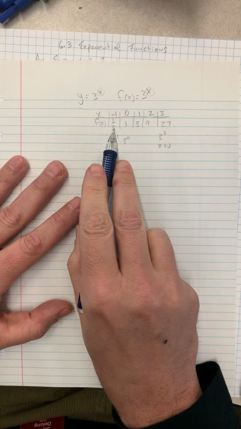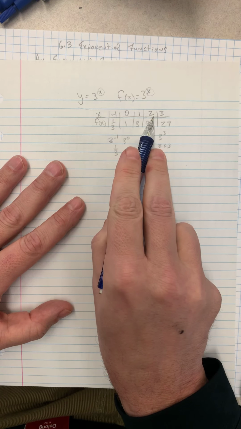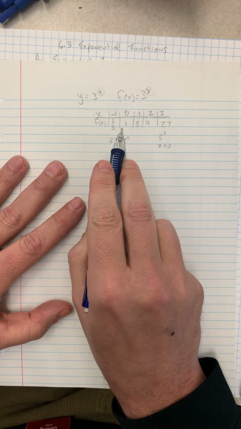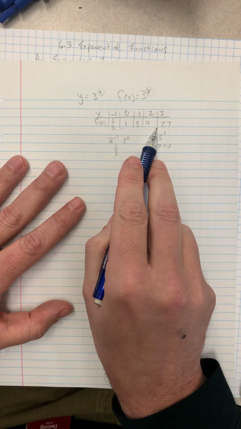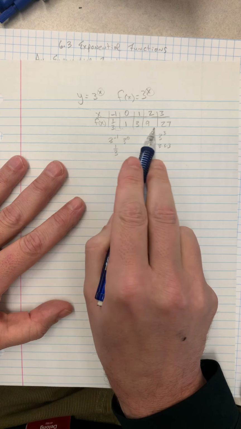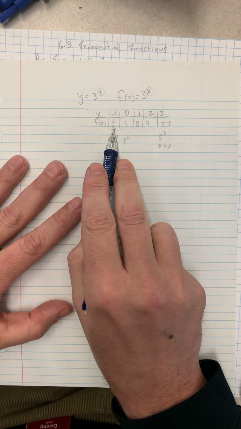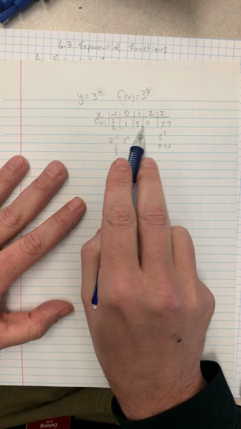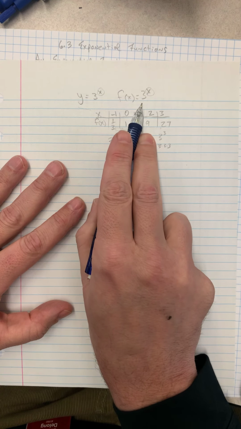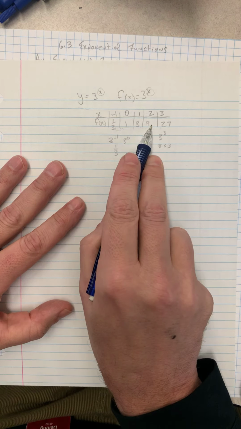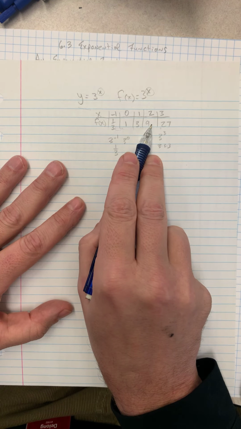These are not linear. Linear has a constant rate of change. My x is increasing by 1. But remember, to be linear, it has to have a common difference. Here, we definitely have a pattern. But as you can see here, I am multiplying by 3. It is tripling. That's where that 3 comes from. This we call a constant ratio.